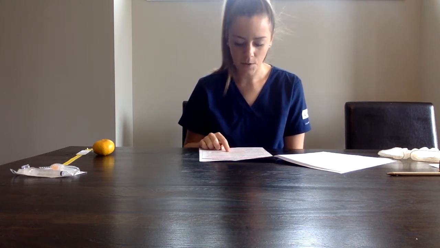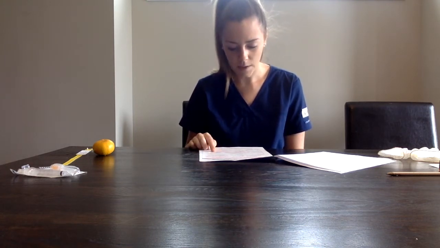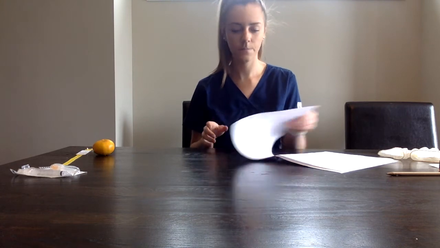It can be given through the subcut route for chronic pain and palliative care. The safe dosing range is 1 to 4 milligrams. We're giving 2 milligrams, so we know that's safe, and every 4 to 6 hours as necessary. Our two time frames were further apart than that, so we know we're okay to continue with this medication.